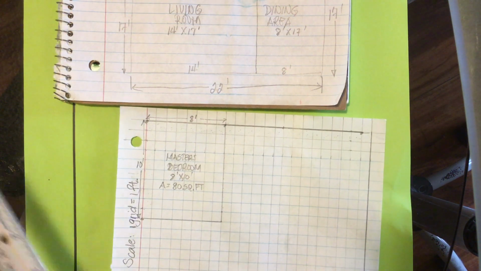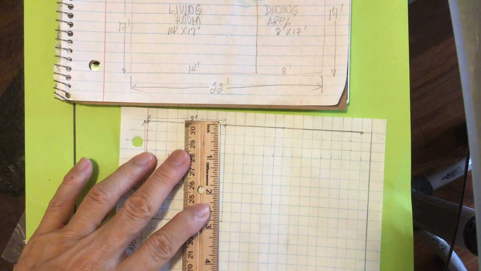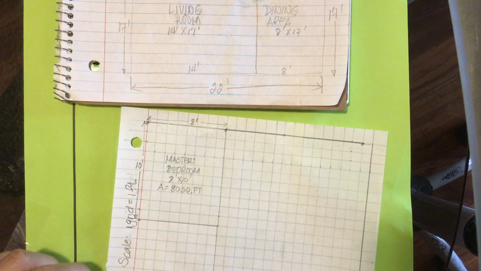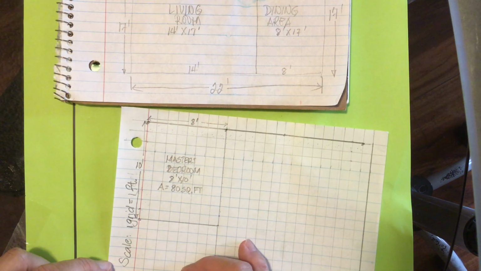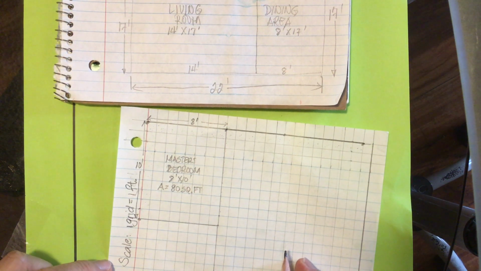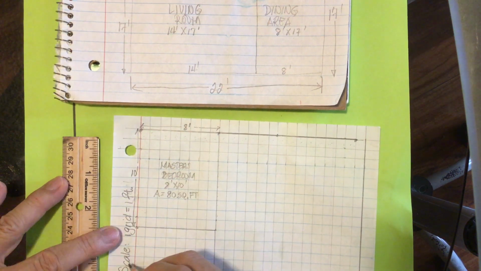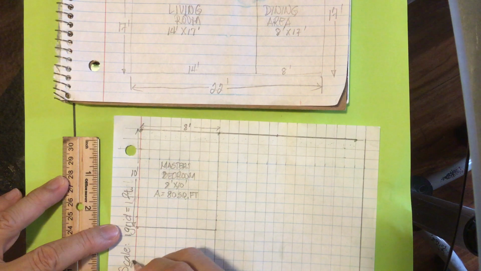And again, it's the same width, so this is 8 feet.